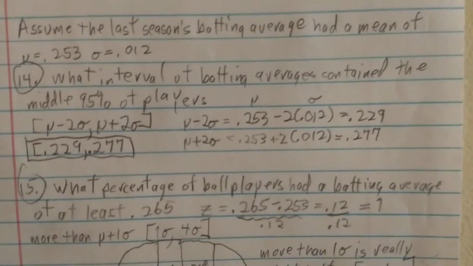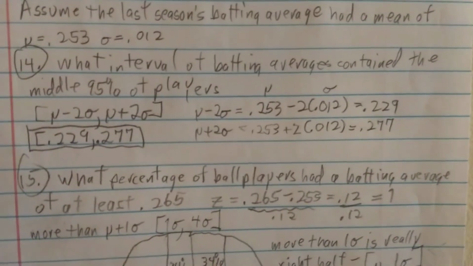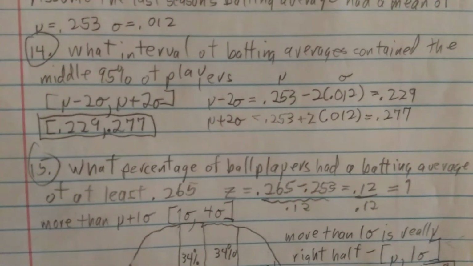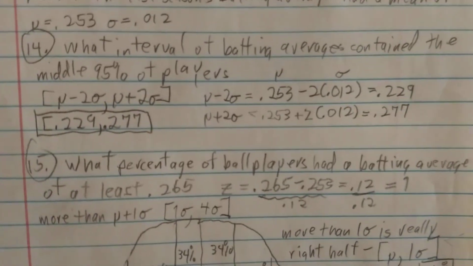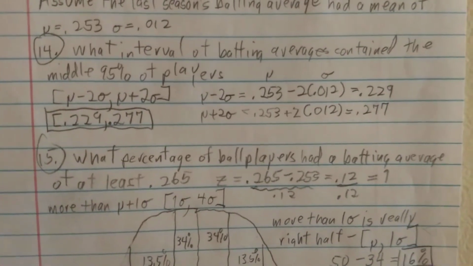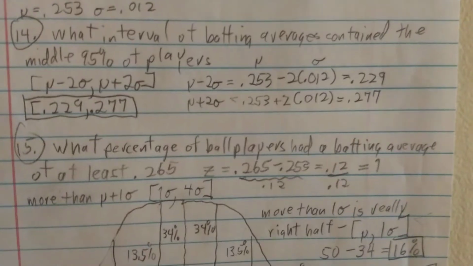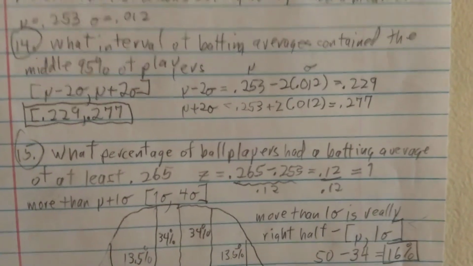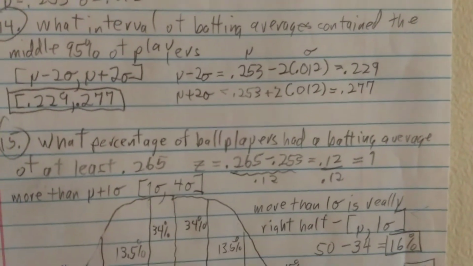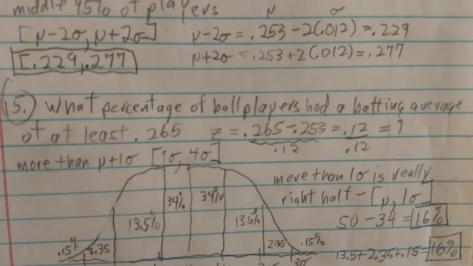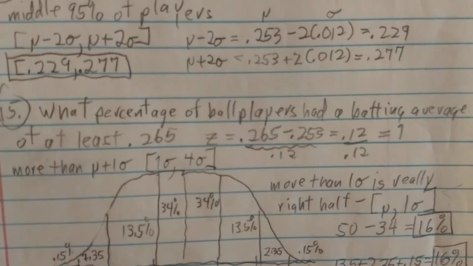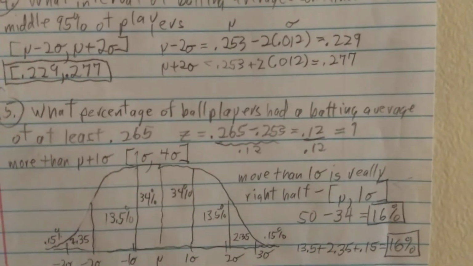Last season's batting average had a mean equals 0.253, which is not too bad for a baseball player, and a standard deviation, sigma, equals 0.012. So what interval of batting averages contained the middle 95% of players? That would be from mean minus 2 standard deviations low to mean plus 2 standard deviations high.